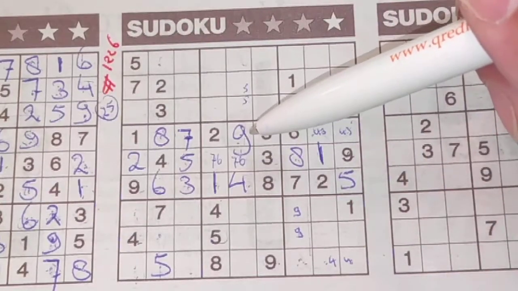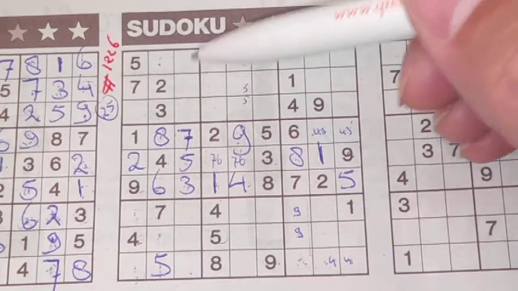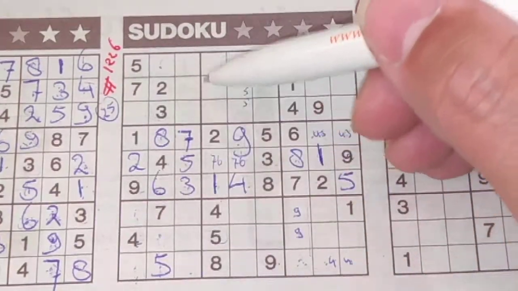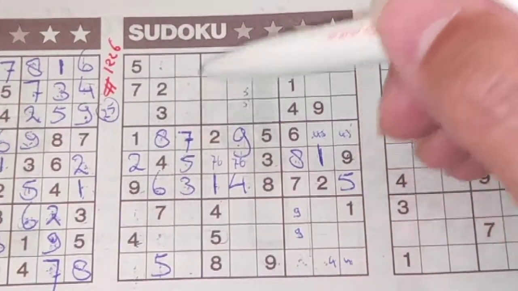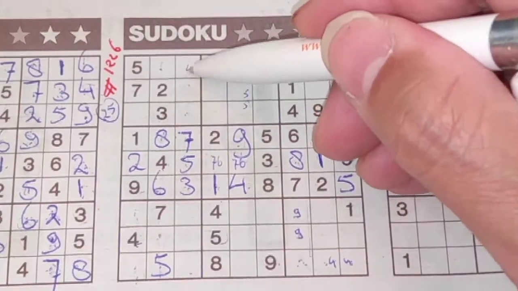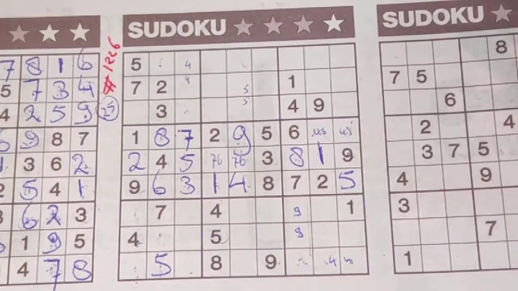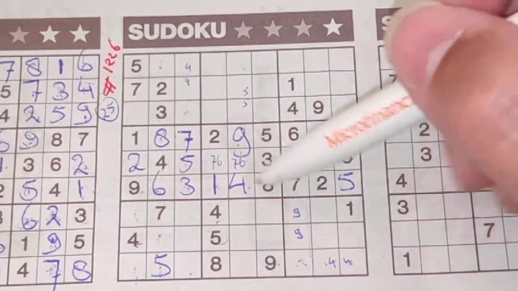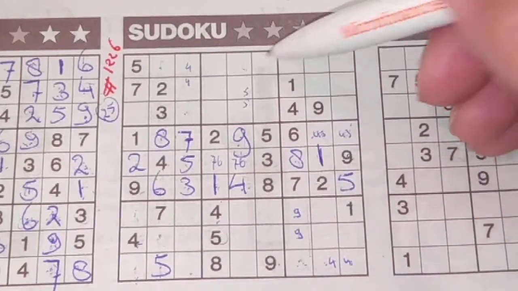4 in this column, 4 in the second column, so the third column, the only 3 places for the 4 here or there. We see here 4, no 4 there. 4 should be in these 2 boxes. Same like in this column. 4 in this column, 4 in the middle column. So the column next, these 2 boxes should be a 4.